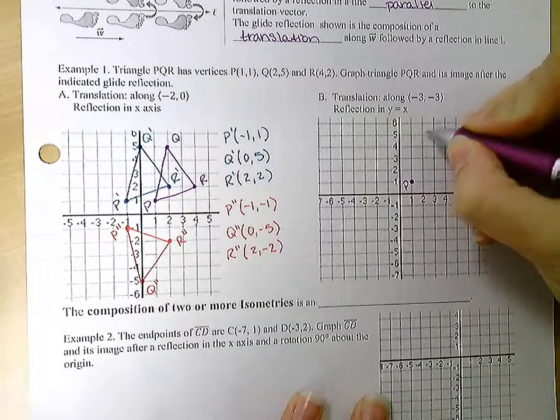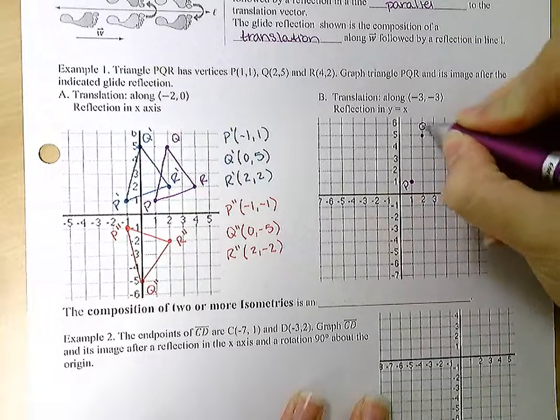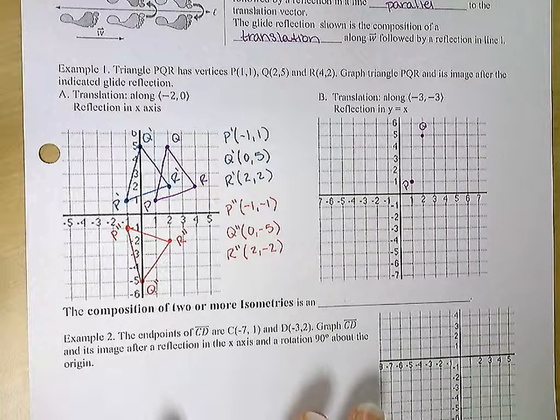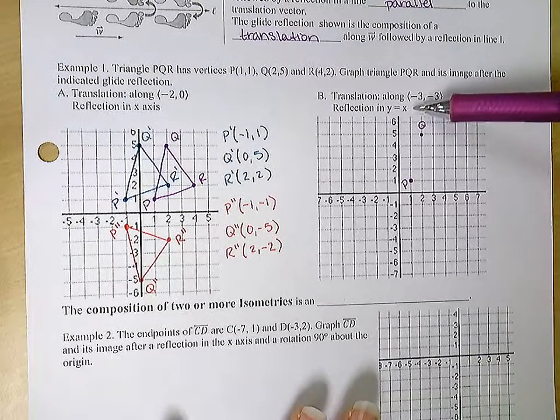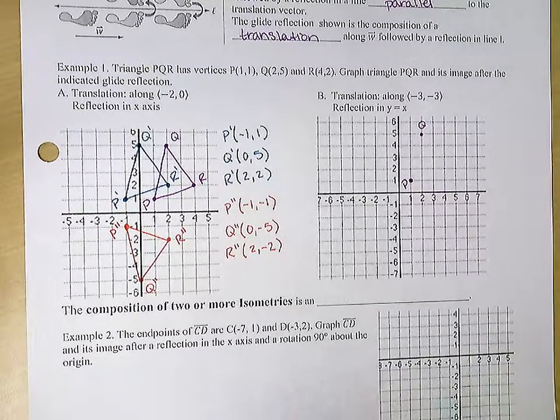And then for your second one, from the second triangle, you would go down 3, over 3, down 3. No. You have to reflect in the y = x line. So write out your prime coordinates that you just found. So write those off to the side.